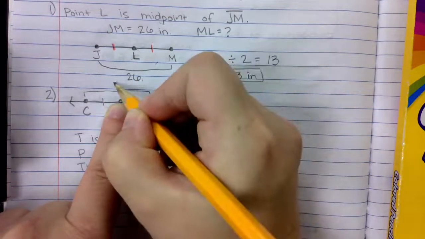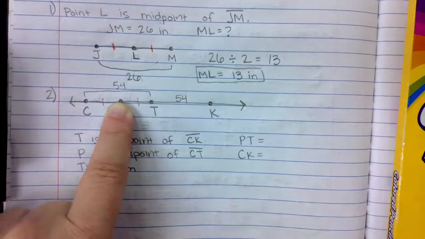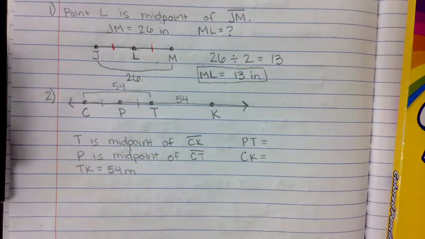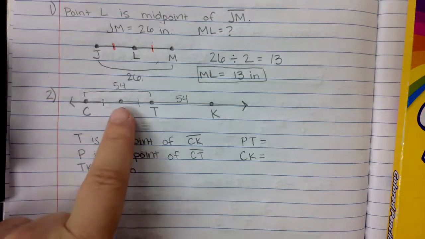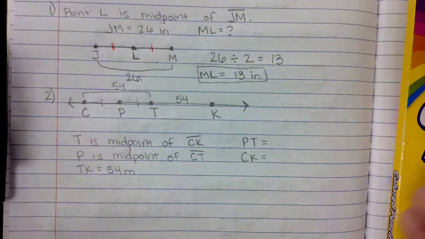Okay, and then what about CK? So if I start at C, and I go all the way to K. How'd you get 108? So you just did 54 plus 54?